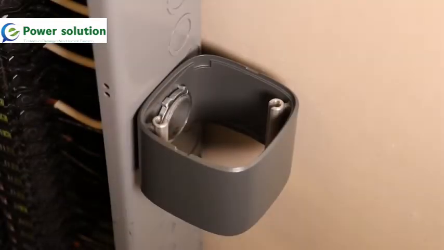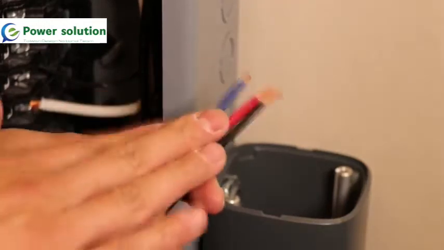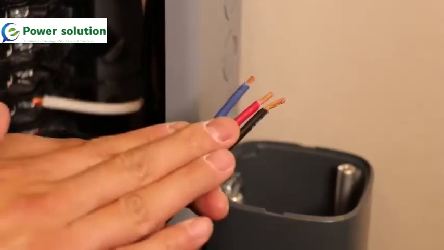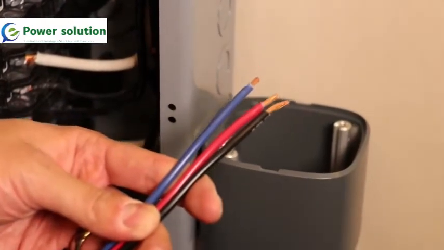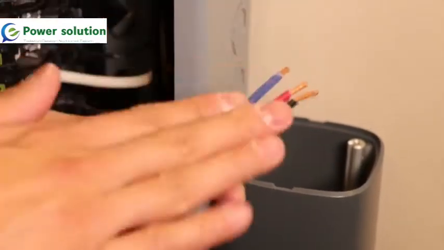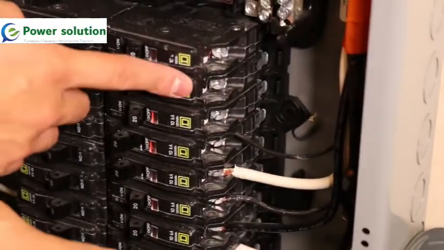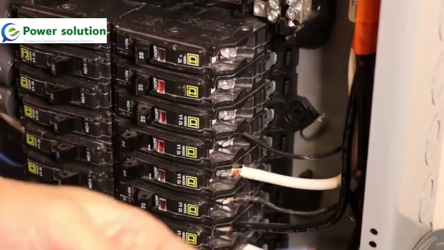Once your field wiring compartment is firmly attached, we're ready to do our voltage taps. We want to make sure that the colors of our wires match the phases in the panel. We're going to pick 3 spare breakers, 1 of each power phase, to connect our voltage taps to. We want to be sure to de-energize the breakers before we work on them so that we're safe.